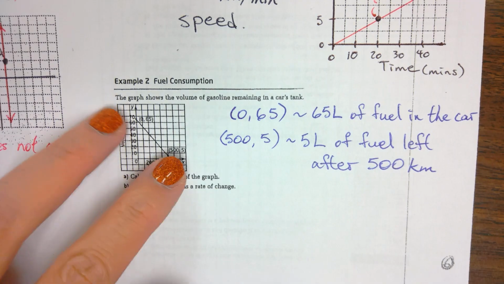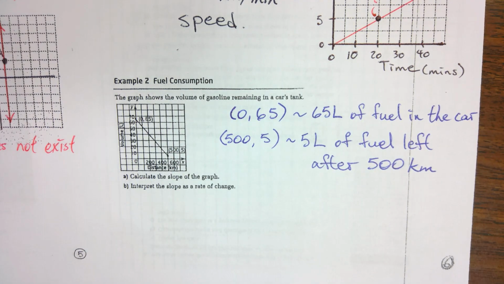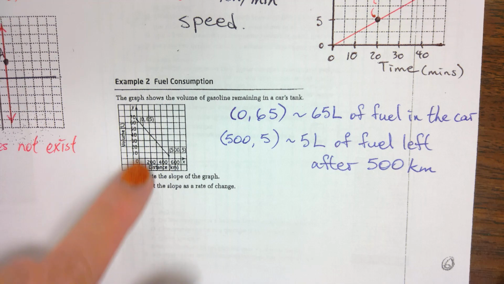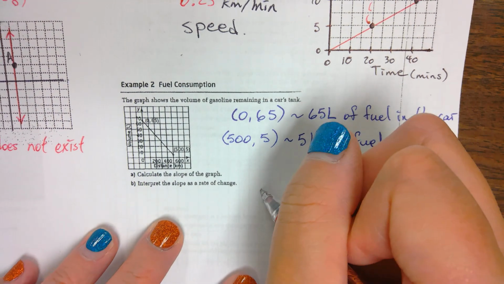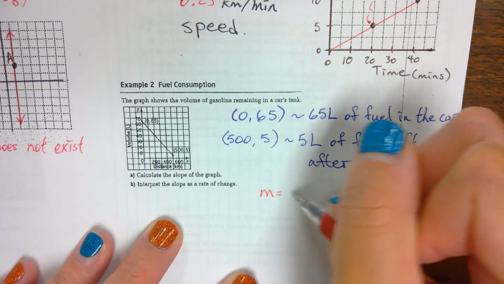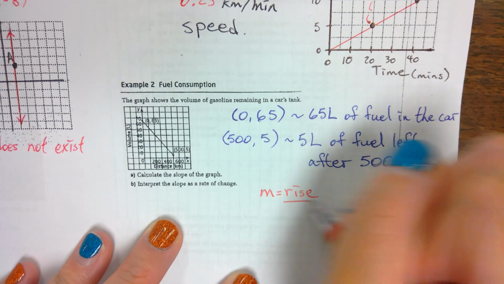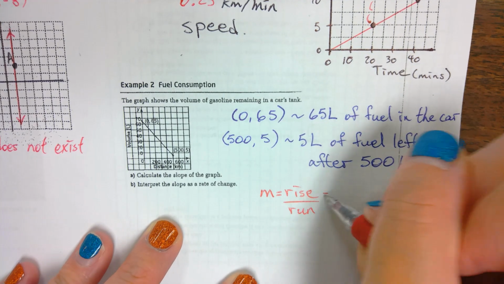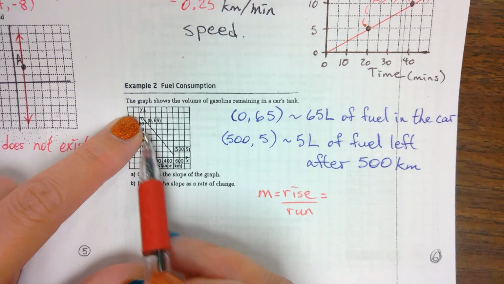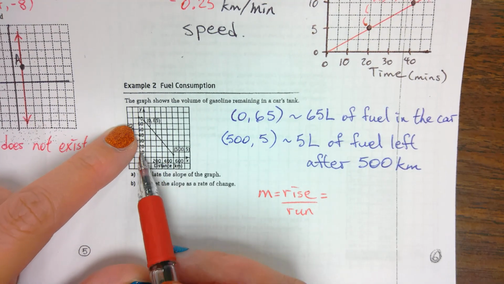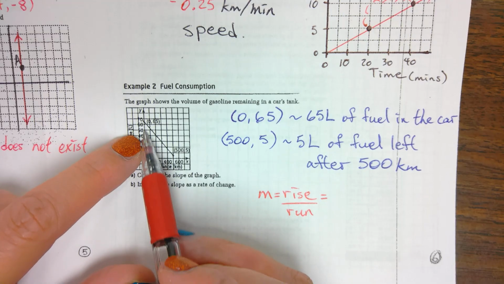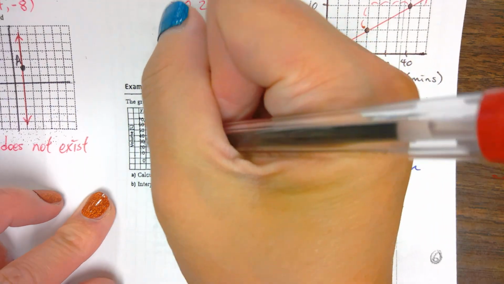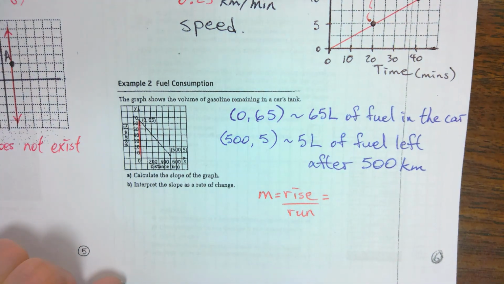So I'm given these two points right here. So if I do my rise over run, I'm calculating the slope, rise over run. To go from this point to this point, what's my rise? This part right here. How much did I go down by?